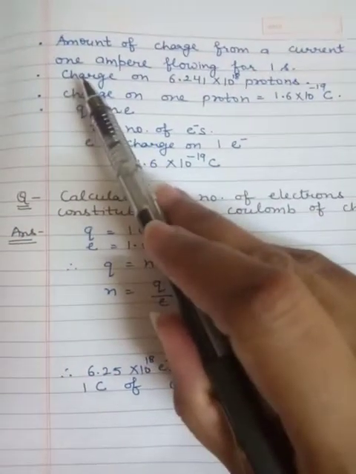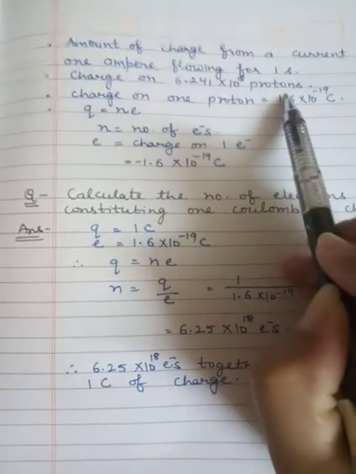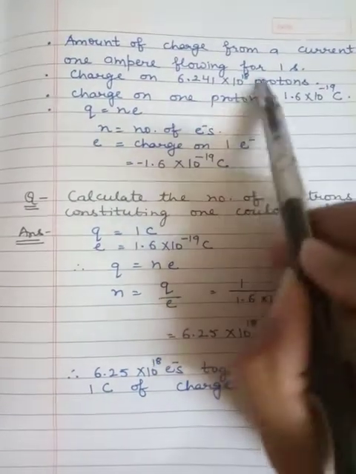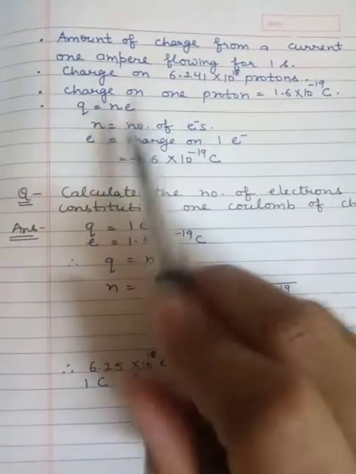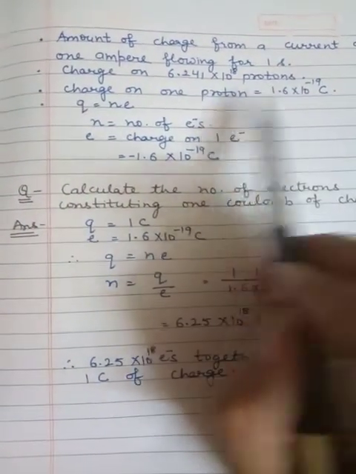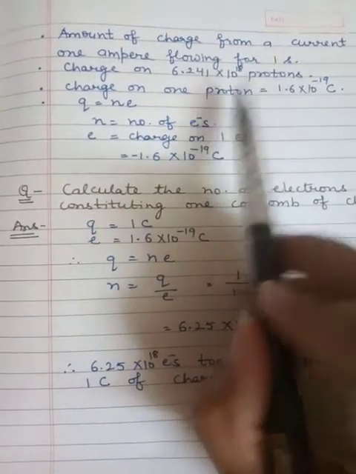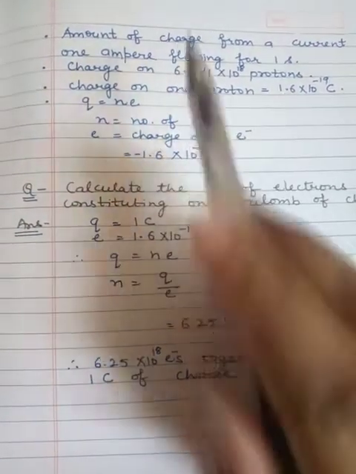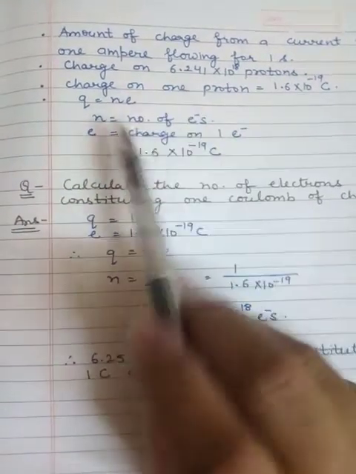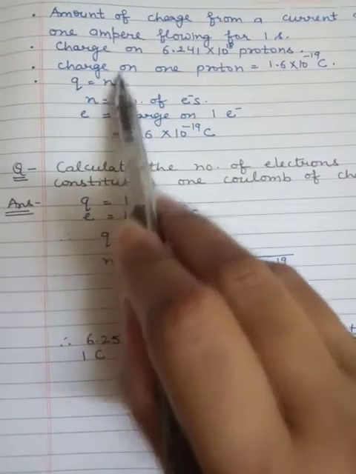Or it can also be defined as the charge on 6.241 into 10 raised to power 18 protons. That means इतने number of protons पर जो charge है, that is the 1 coulomb charge. The charge on 1 proton is 1.6 into 10 raised to power minus 19 coulomb, and the charge on 1 proton and 1 electron will be equal in magnitude, but the proton has positive charge, and the charge on electron is the negative charge. One of the basic properties is that charge is the integral multiple of the electrons.